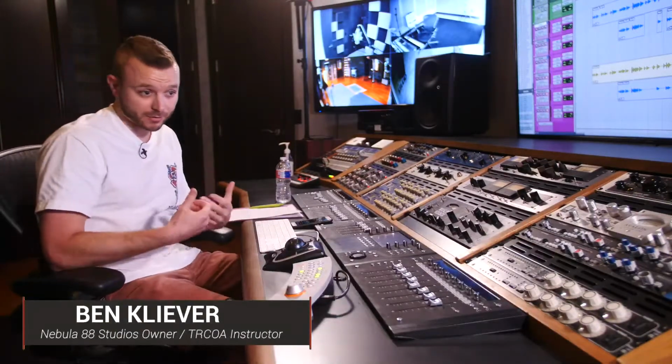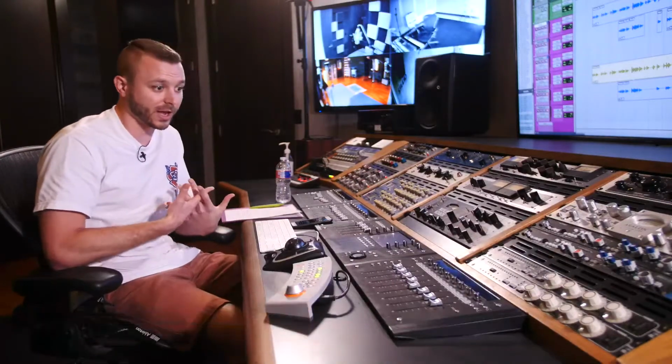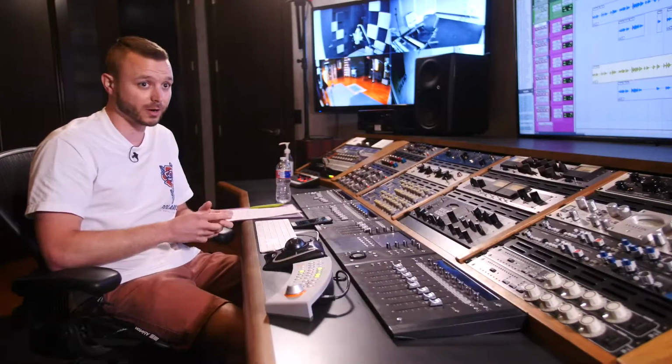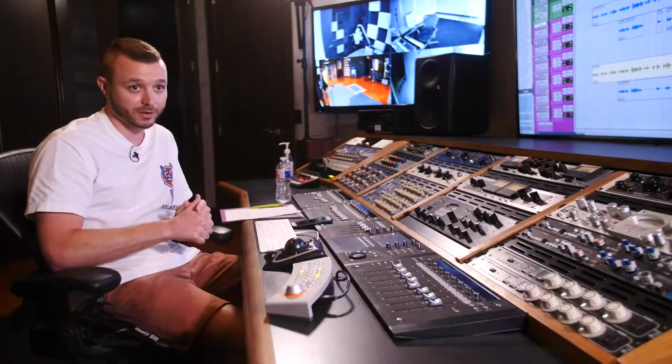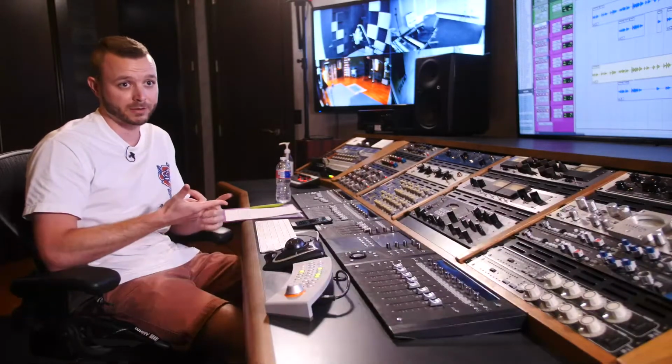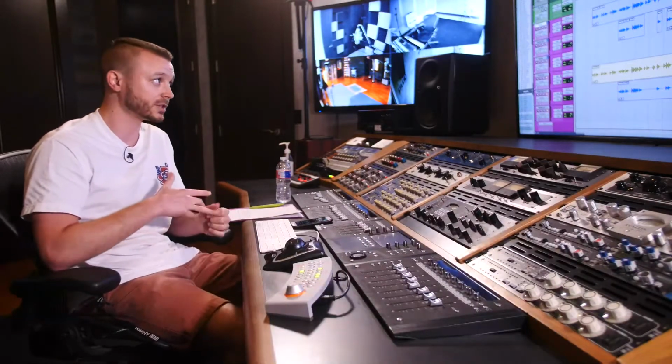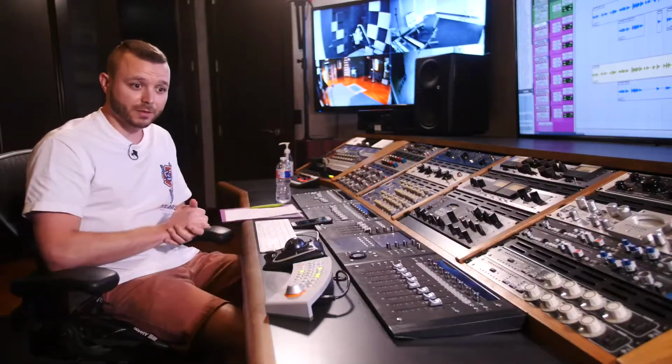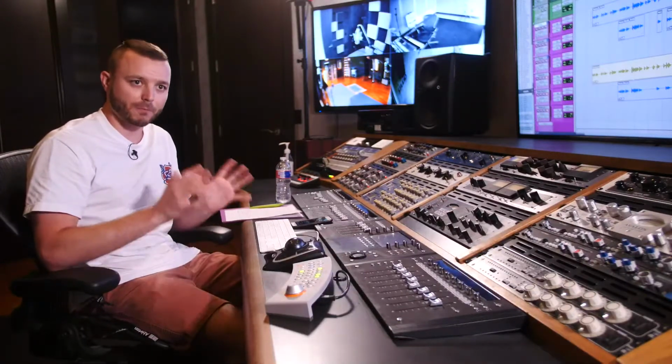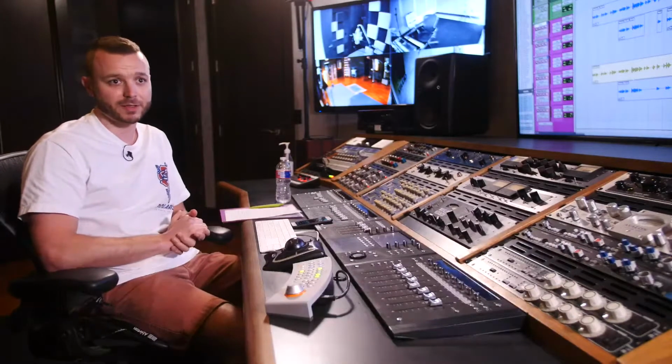So tonight we're going to be talking about comping, and we're going to look at it across some different instruments and different sources. So we're going to take a look at doing it on vocals, on bass, on guitar, and on drums. The same general way of treating it is going to be the same for how you comp.